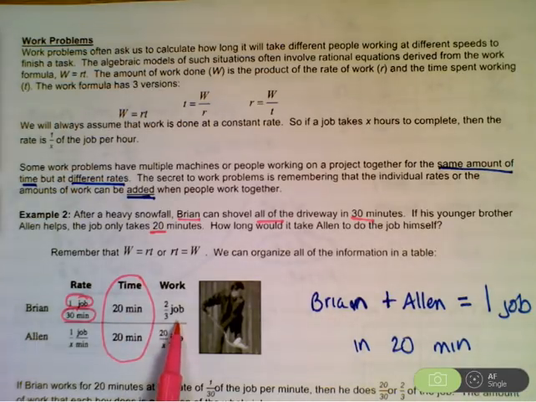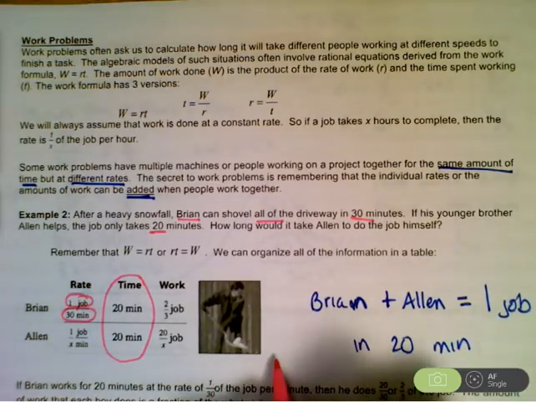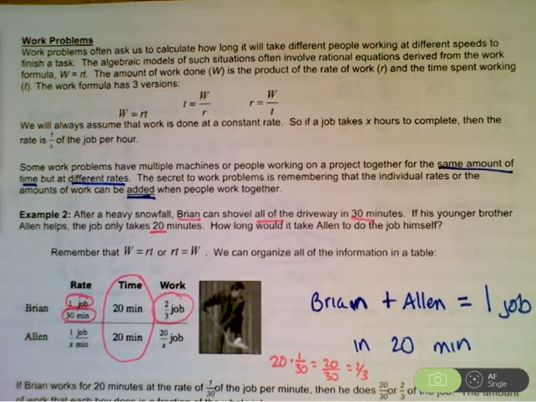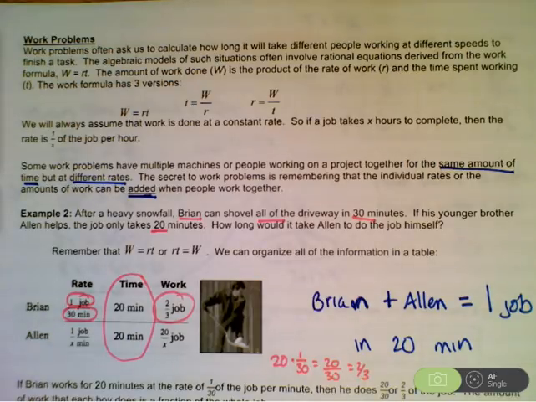The work then that they do is the rate times the time. So 20 times 1 over 30, and if you don't believe me, 20 times 1 over 30 is 20 over 30, and that just reduces to 2/3. So that's where we get that Brian's work is 2 over 3.